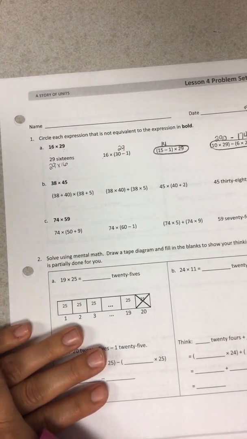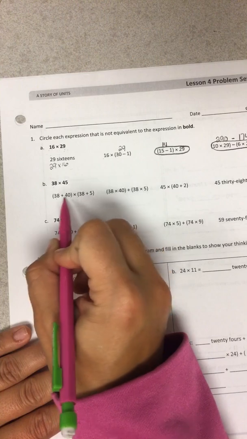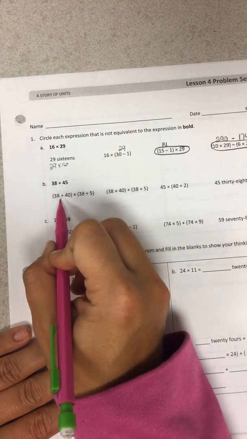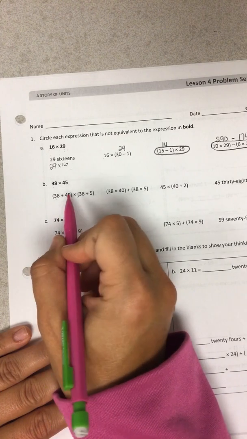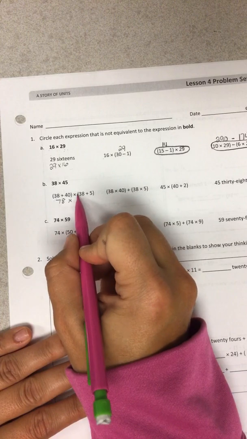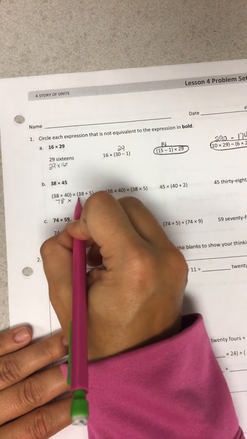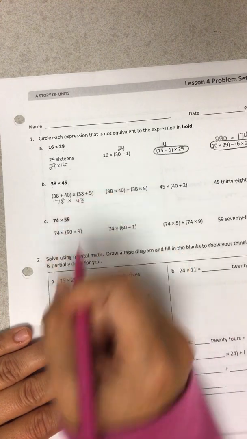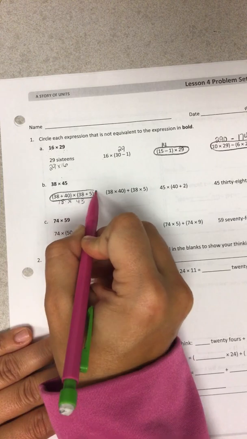So looking at letter B, I've got 38 times 45. Let's see here, 38 times 45. So if I come here, these two are adding these together, and then I'm multiplying them. So let's see here, 38 plus 40, that's going to give me 78 times 38 plus 5 is going to give me 43. That's not going to be equivalent, so I'm going to go ahead and circle that one.